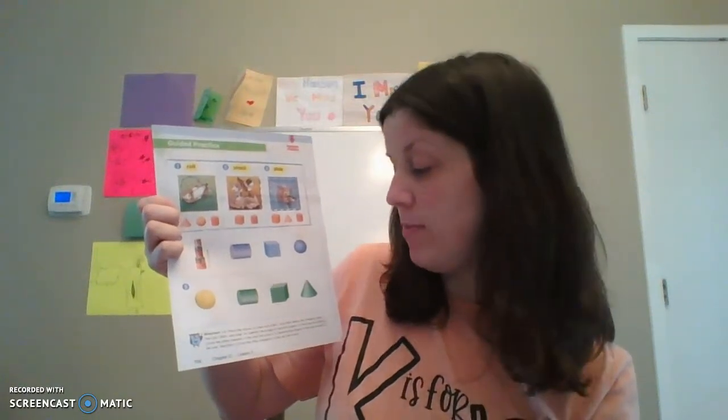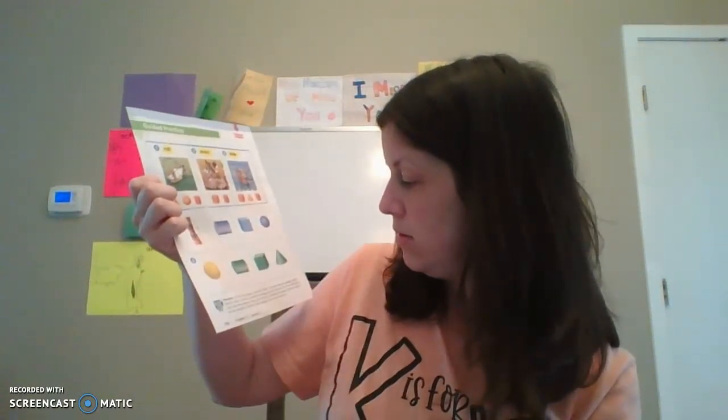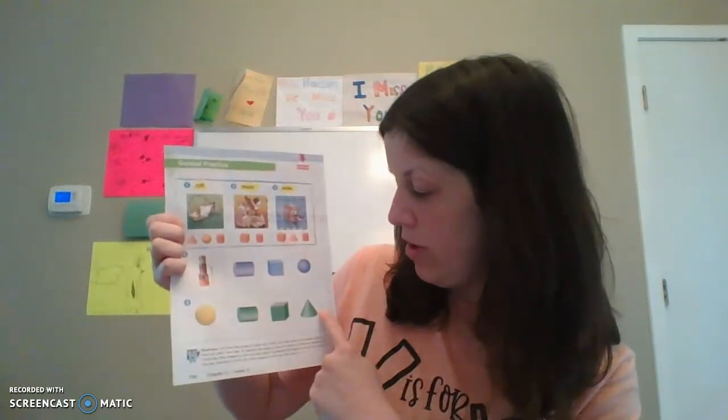Last, we have a tennis ball. What shape is that? Describe it and then circle the other shapes in that row that can stack. So we're only looking at the ones that can stack, even though that's a sphere. Can we stack a sphere? But which ones can you stack and circle them? Okay, next page.